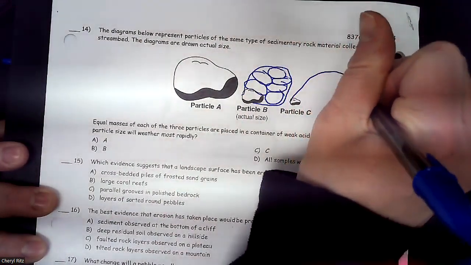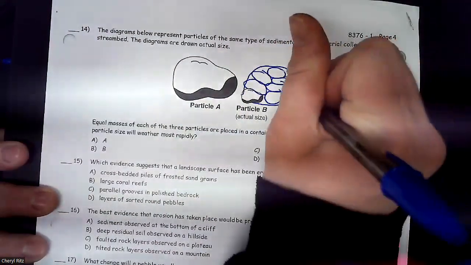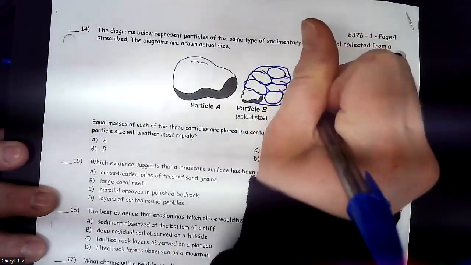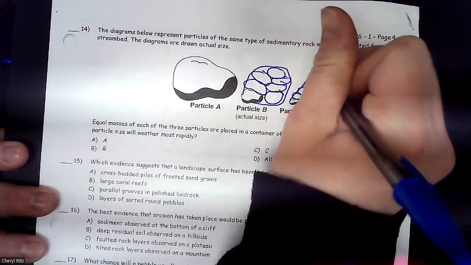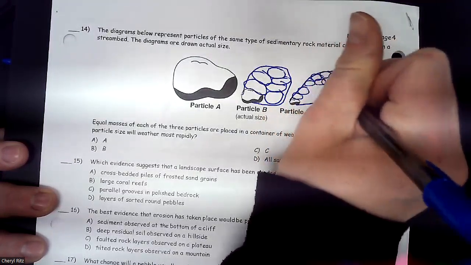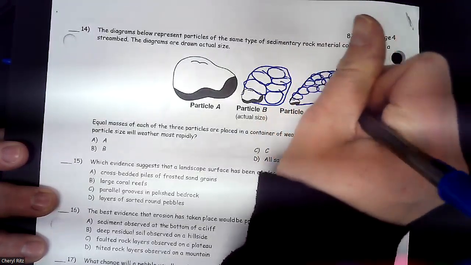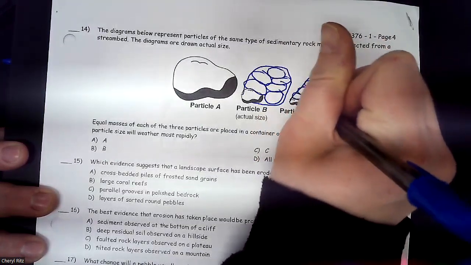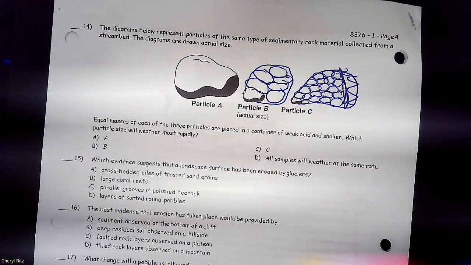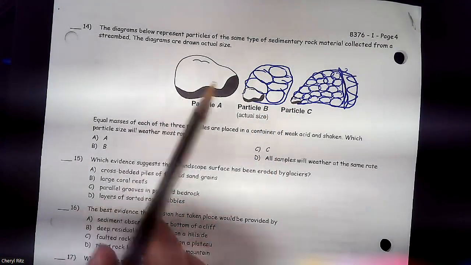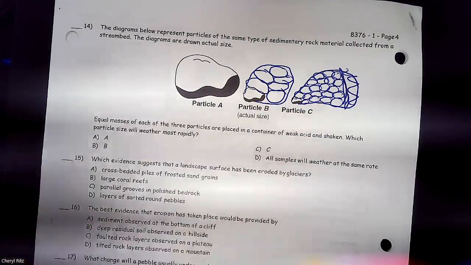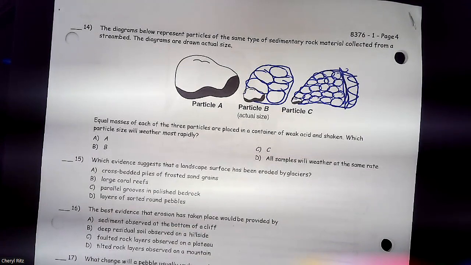It says we have a pile of C-sized rocks, but you add up their total mass and it still equaled A and B. So that was the key, is we had the same mass of each rock. Now, which one's going to weather faster? One big rock, a bunch of medium-sized rocks, or a whole bunch of C-sized rocks?